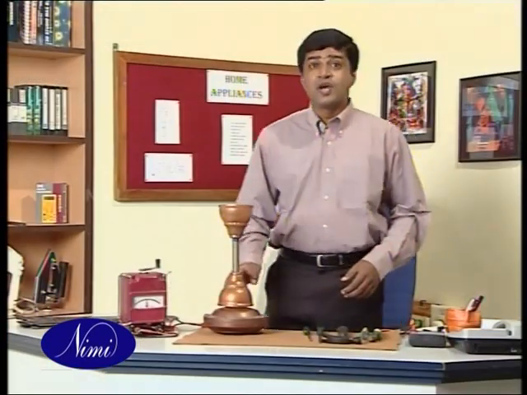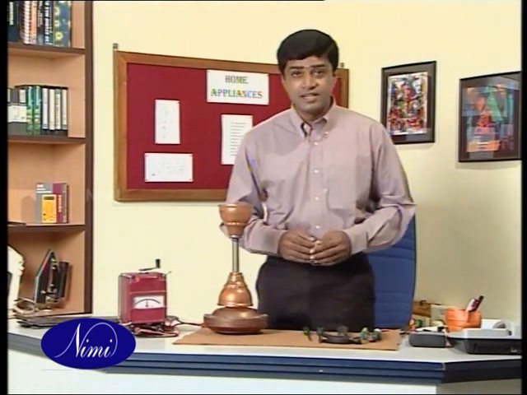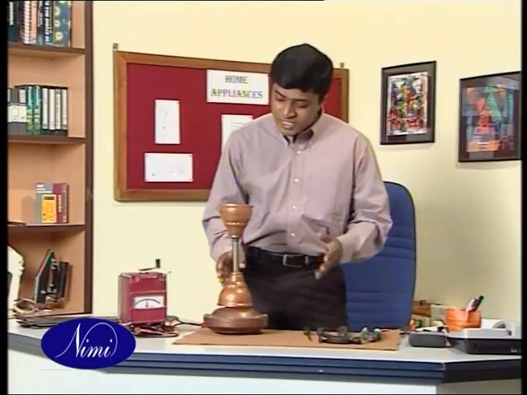In this section, we saw the construction of a ceiling fan, the general problems that could occur, and the procedure for dismantling the fan.